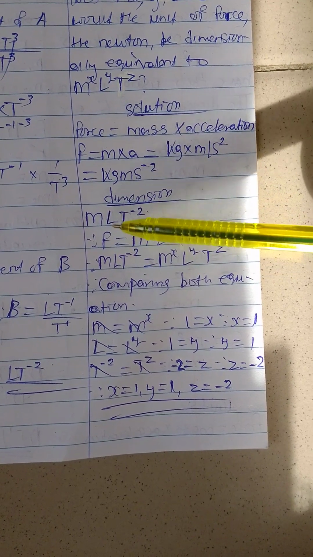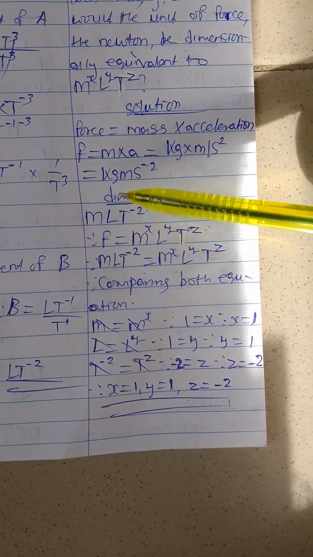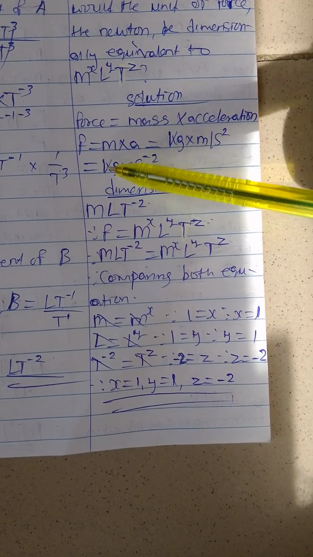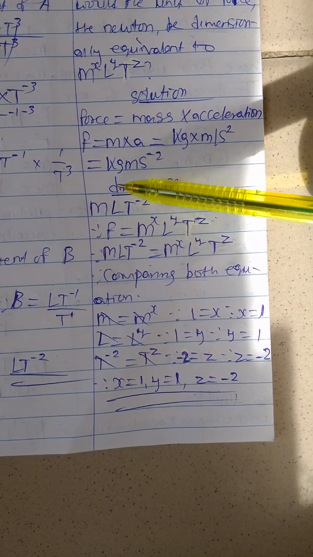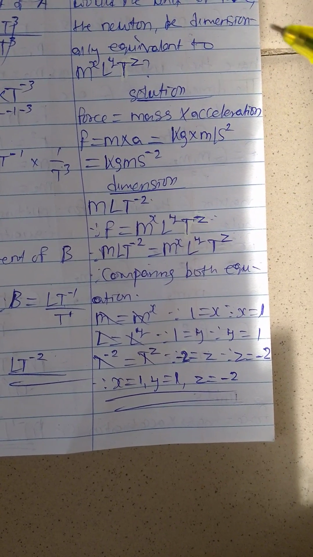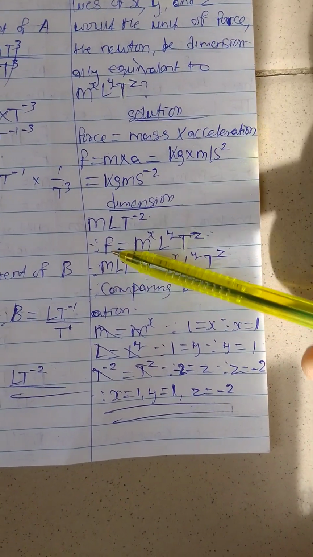And I know that in dimension, mass is capital M, meter is capital L, and time is capital T. So this is kilogram, which is mass, capital M. This is meter, which is capital L, and this is second, which is T raised to power minus 2. So is it simple? Now I know that F is what?